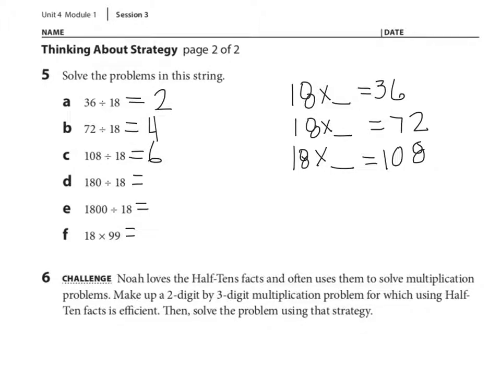D, we have 180 divided by 18. I see some common numbers in there, some common digits. 18 times what equals 180? That's right. It's going to be 10 groups of 18 because I see the same digits, 18, 18, but what's the difference is they've shifted it over in place value. This 1 is no longer in the tens place, it's now in the hundreds place. This 8 is no longer in the ones place, it's now in the tens place. 180. 10 groups.